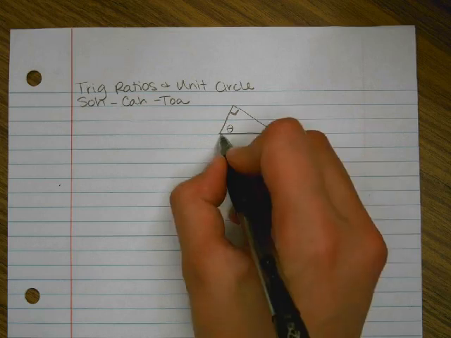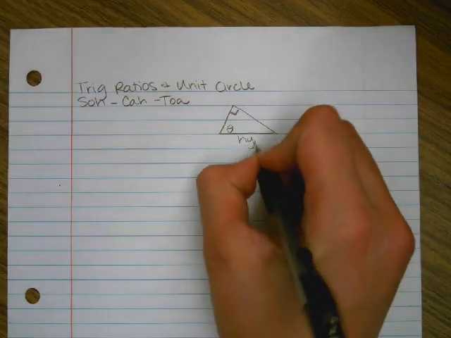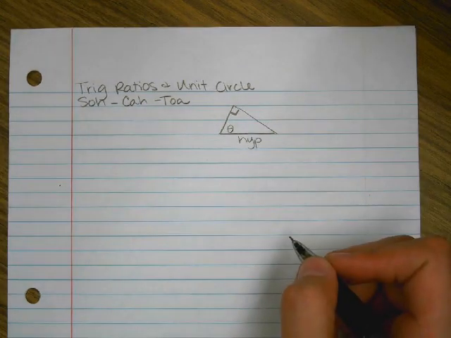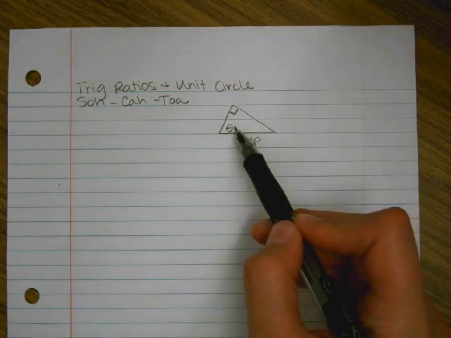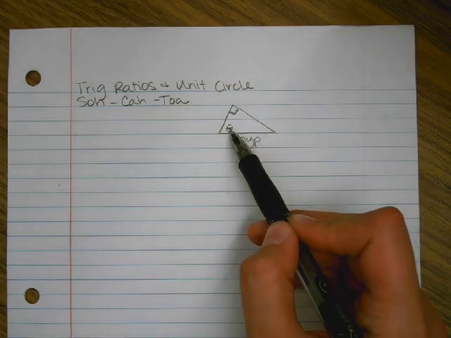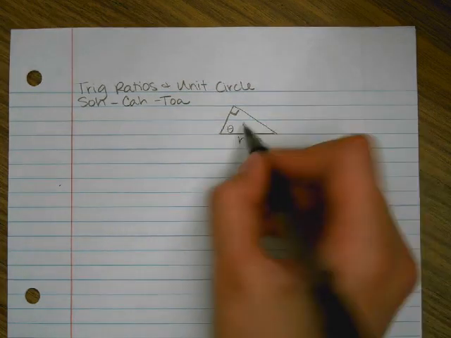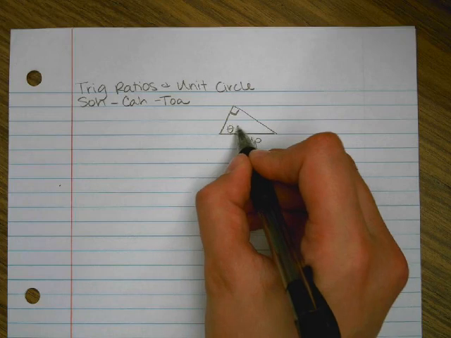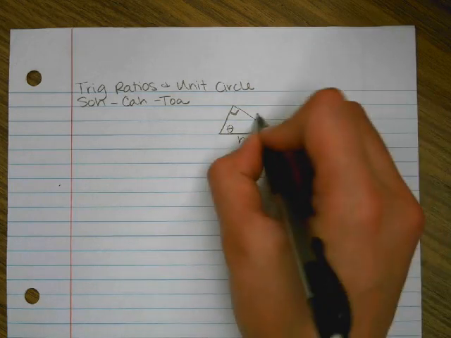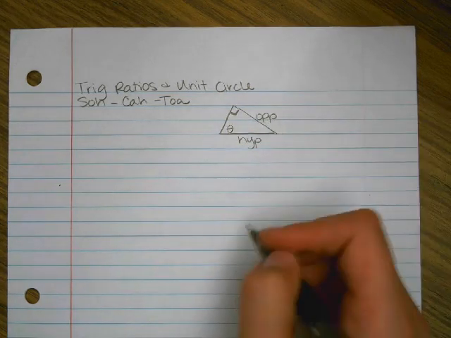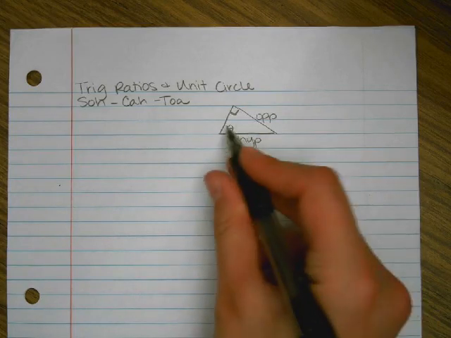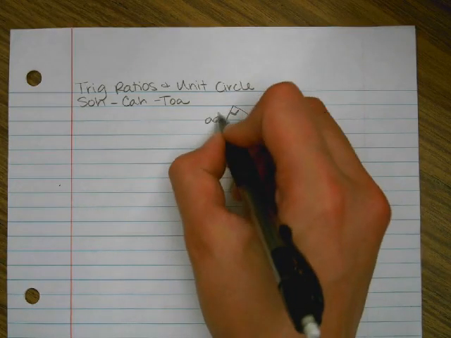So this side is the longest side regardless, so that's always going to be labeled as the hypotenuse of the triangle. But then the other two sides will change depending on if you're talking about this angle right here or this angle over here. So here's the reference angle, the side across from it or opposite of it, we're going to name as the opposite side. And then the side that's touching it is going to be the adjacent.